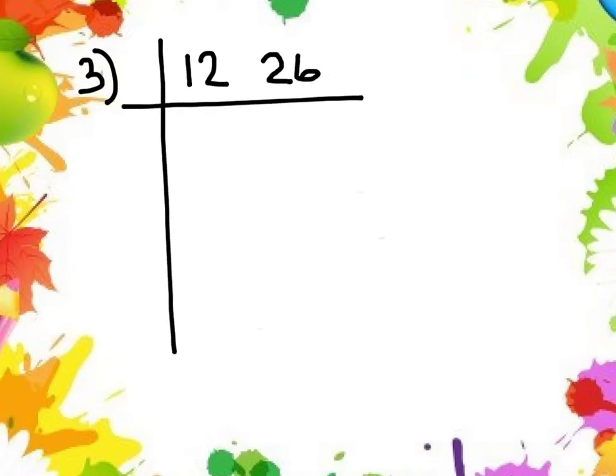Problem number 3. Looking for the common denominator for 12 and 26. Both of them are divisible by 2. 12 divided by 2 is 6. 26 divided by 2 is 13.